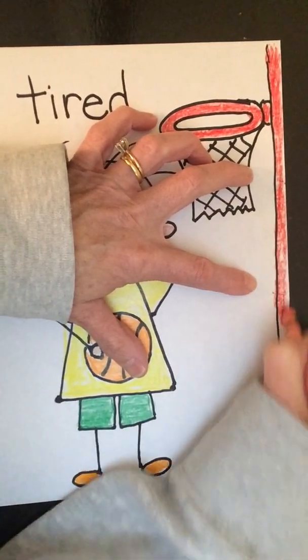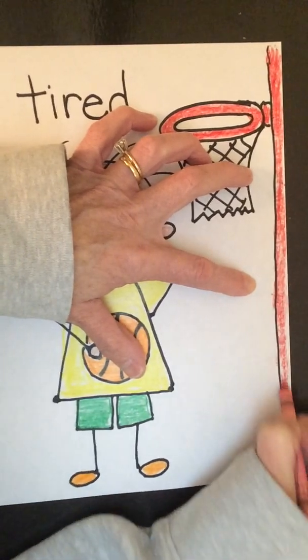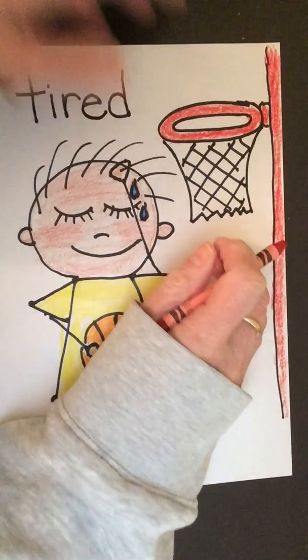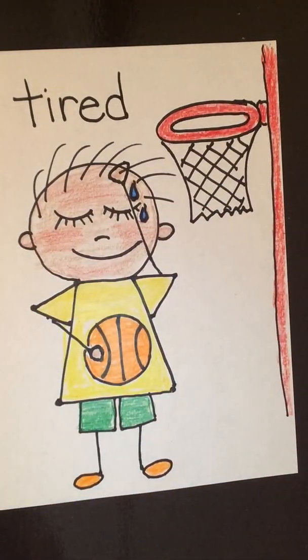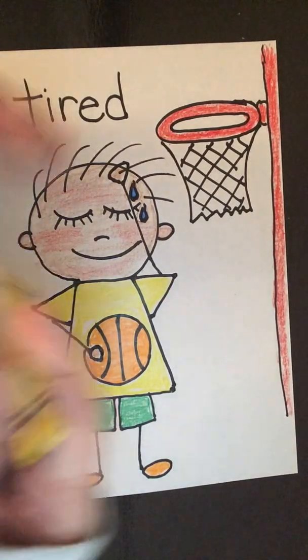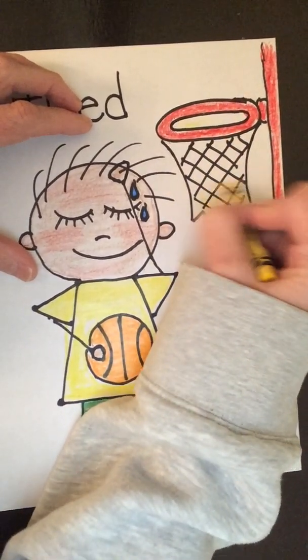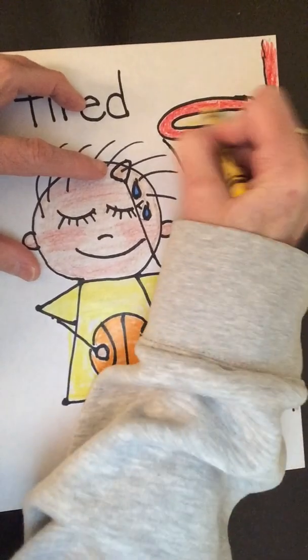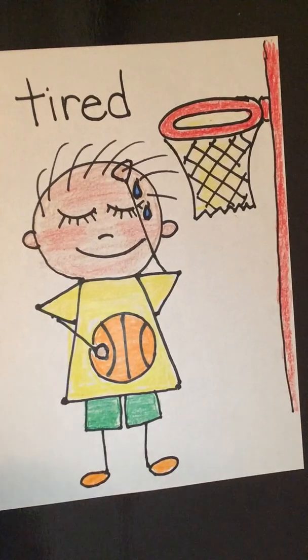It's a good kind of tired when you exercise and you're outside running and jumping and throwing a ball. That's a good kind of tired, right? And I think I'm going to color that net a little yellow, just because I like it to stand out a bit. So I'm just going to give it a shade of yellow, just a light there. That kind of makes it stand out from the paper. Well, look at that.